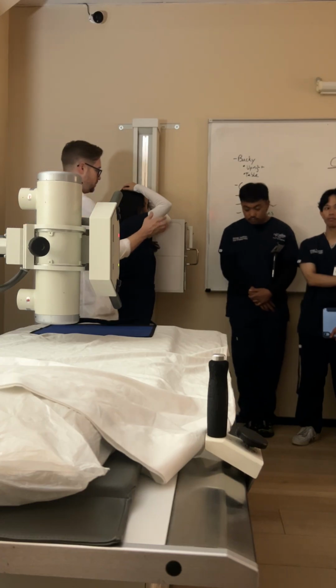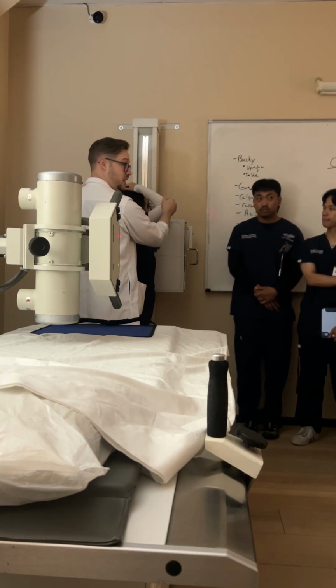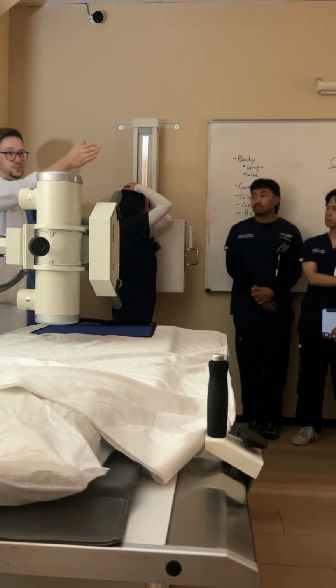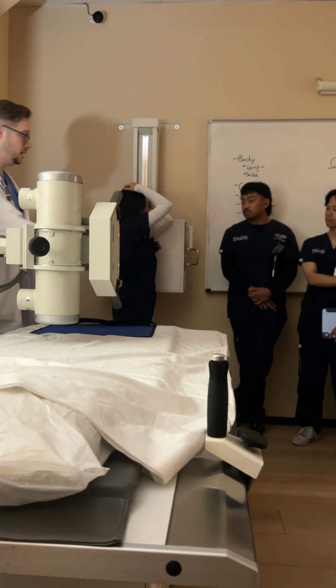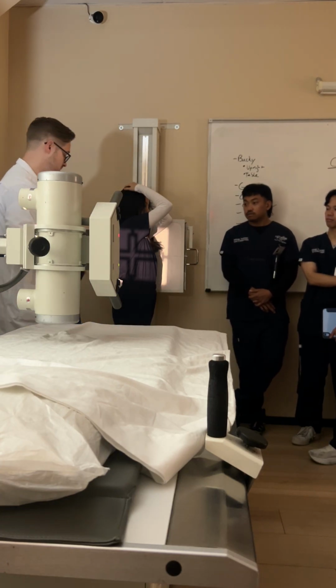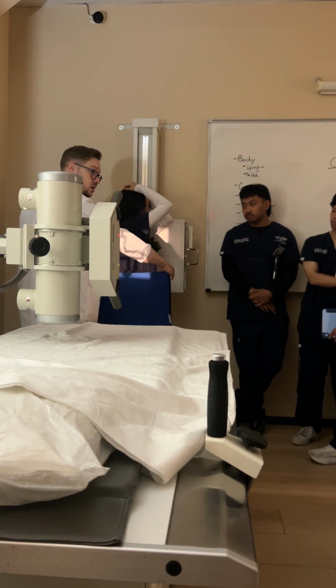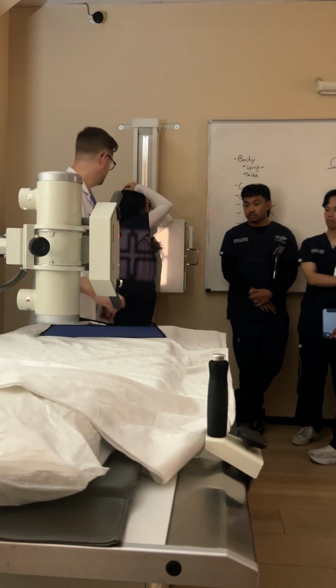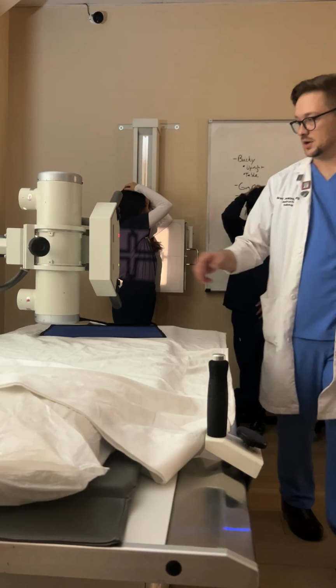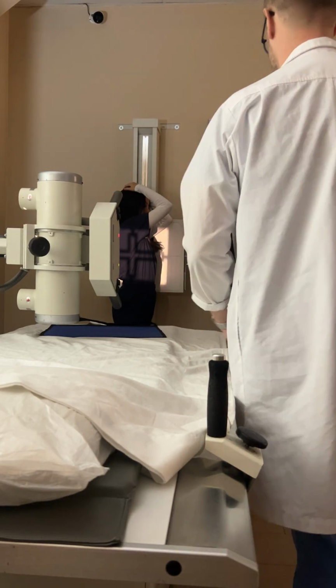Okay, second thing I'm going to do: I put my hand on one of the elbows and one hand on their back to make sure that their back is completely perpendicular to the bucky. The shield is still on, but the distinction is that I'm going to move it from here to here. The marker doesn't need to change. It's still good to leave it where it was for the PA, as long as we used it left.